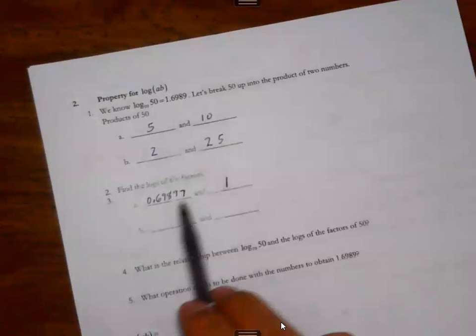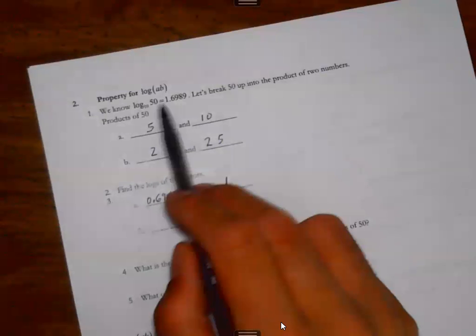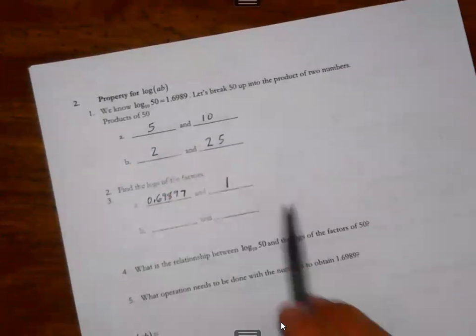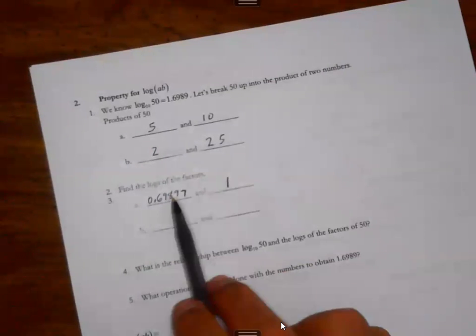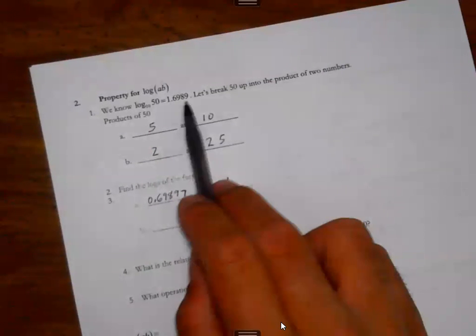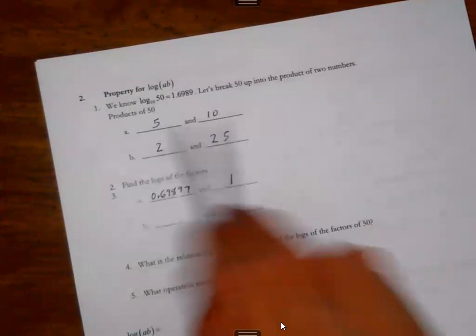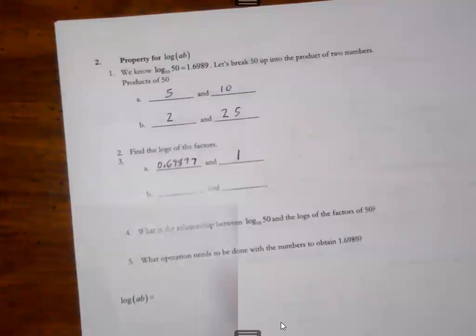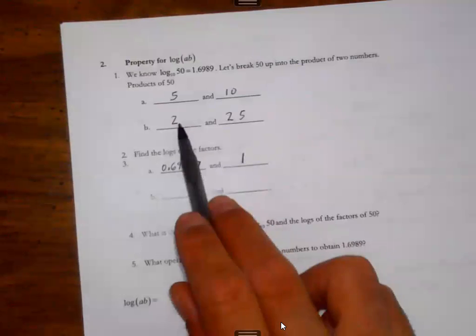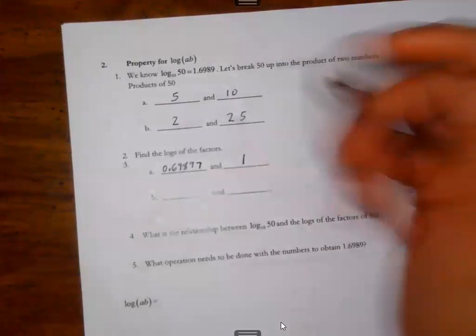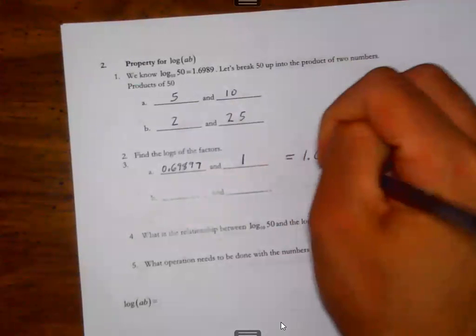What do you notice about these two numbers and what that equals? Notice how these two add to that. So it looks like the log of 50 base 10 is equal to the log of 5 plus the log of 10. So let's see if that is just a coincidence or if it holds for these two. So now let's do the log of 2 base 10 and the log of 25 base 10 and see if these two numbers add up to 1.6989.